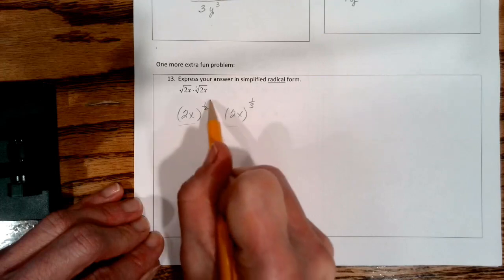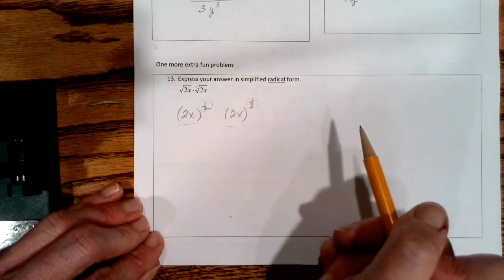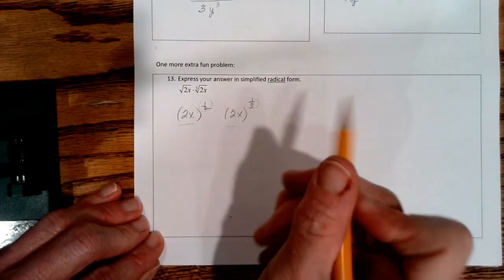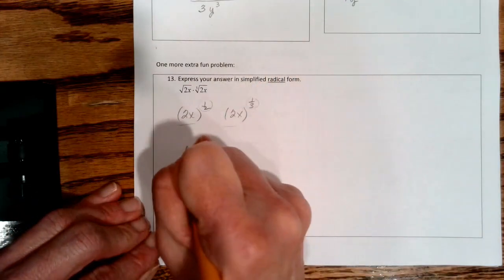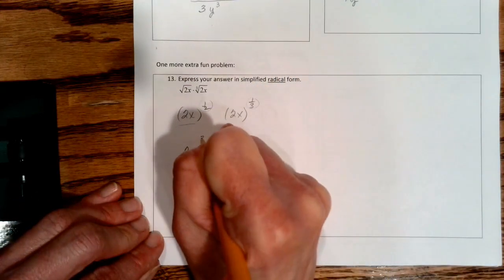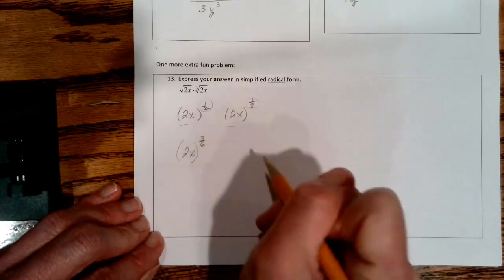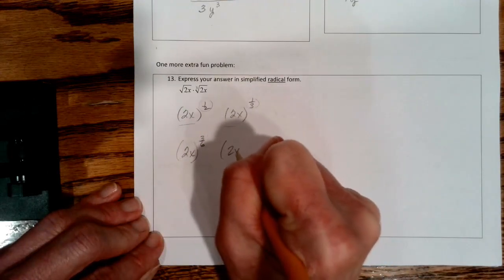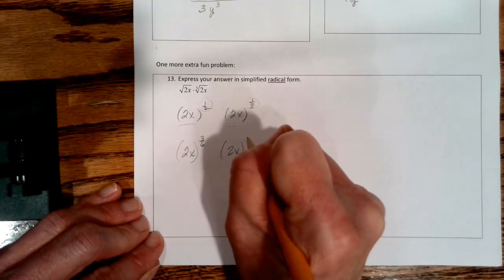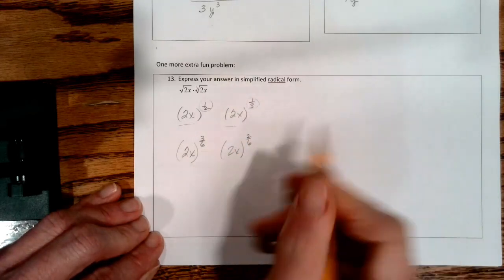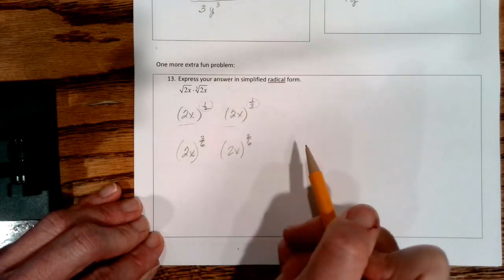Same base means I add my exponents. In order for me to add my exponents, I need to have a common denominator. So if I turn 1/2 into 3/6 and I turn 1/3 into 2/6, now I have a common denominator.